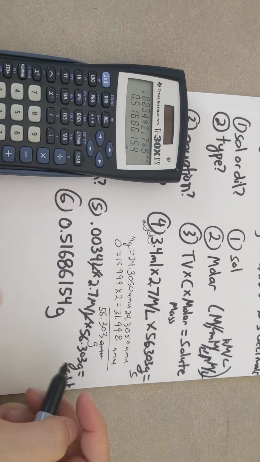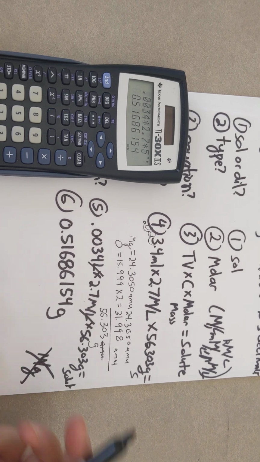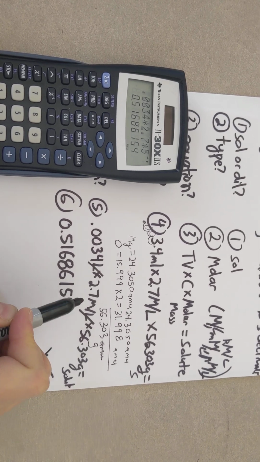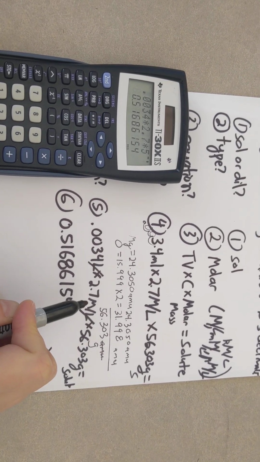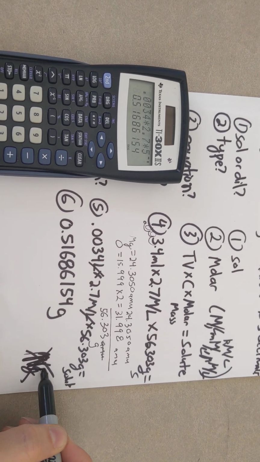You may be asking, Miss Barker, why is it not moles per gram? Because that's not how it works. Moles are measured in grams. So this is in grams. Moles are measured in grams. They're not measured per liter.